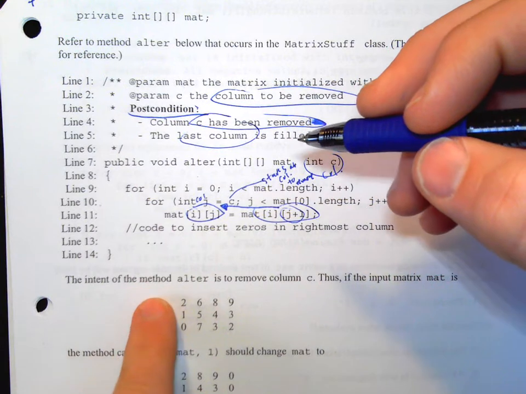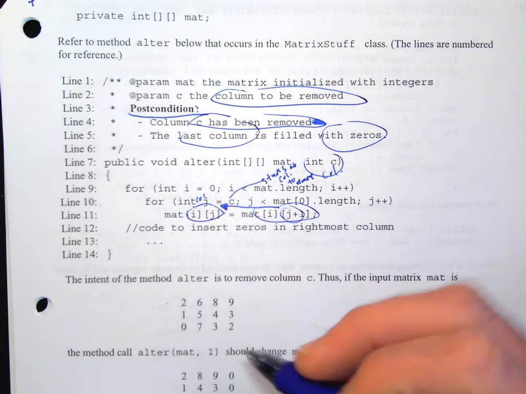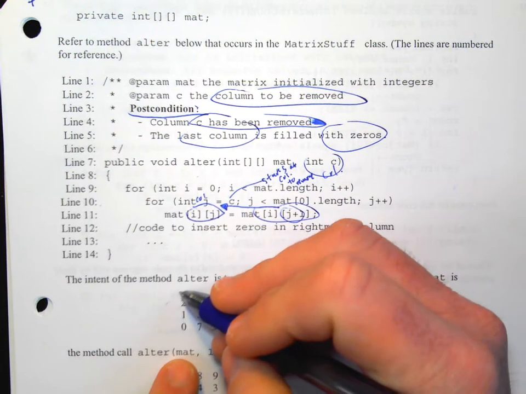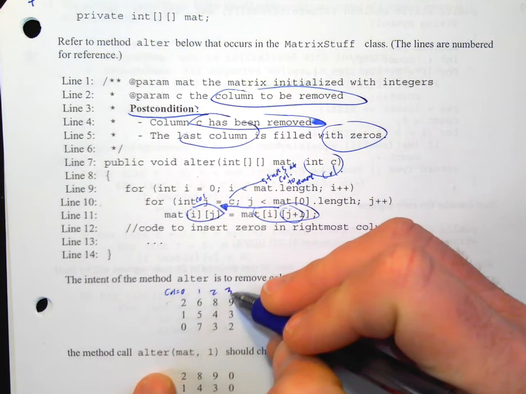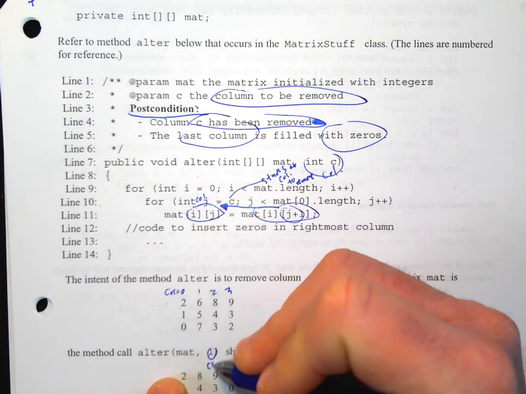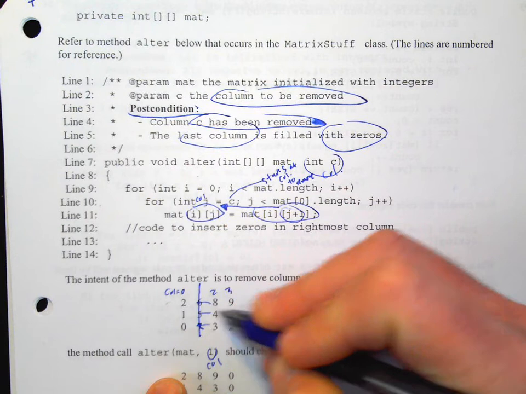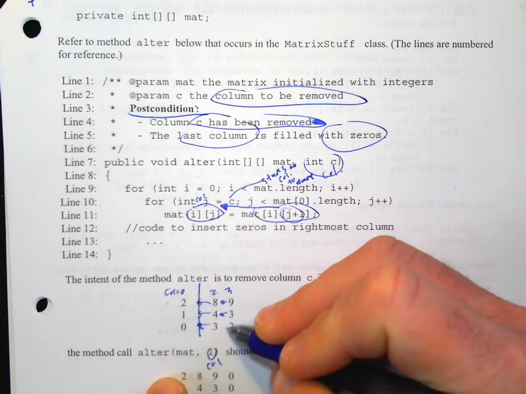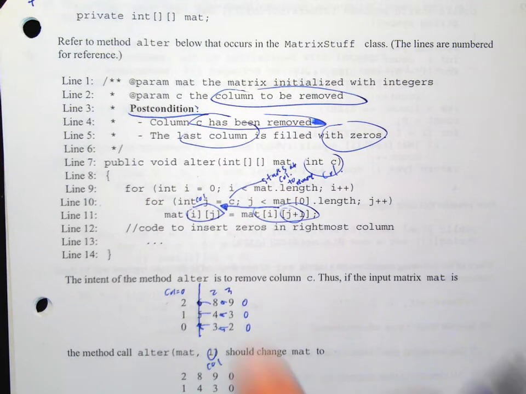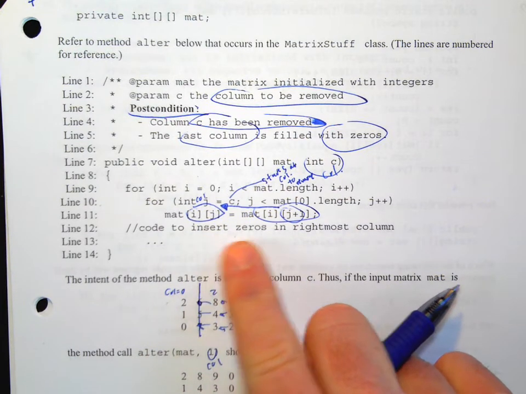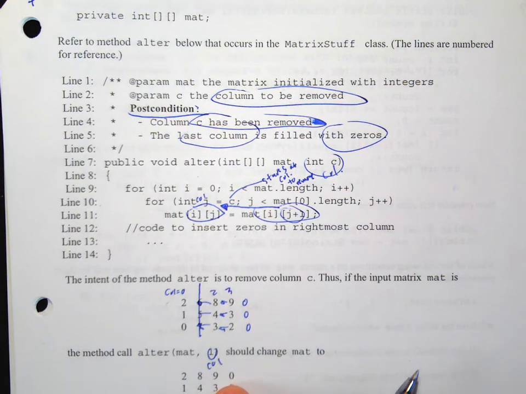The intent of the method alter is to remove column C. So they say if you do column, this is column 0, 1, 2, 3. So if we're going to remove column 1, means it's going to go away. These are going to get shifted over. And then we're going to have a bunch of zeros. They didn't show us the code to insert zeros in the rightmost column. So I guess we don't have to worry about that. So that's what should happen.